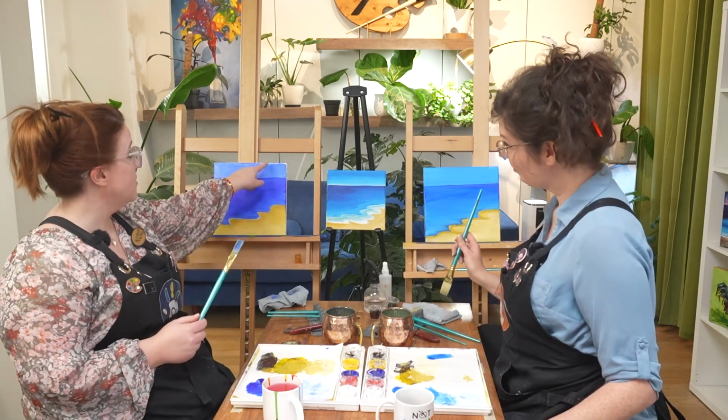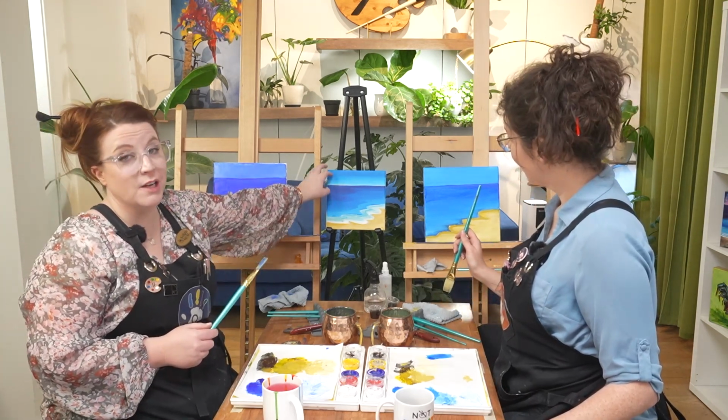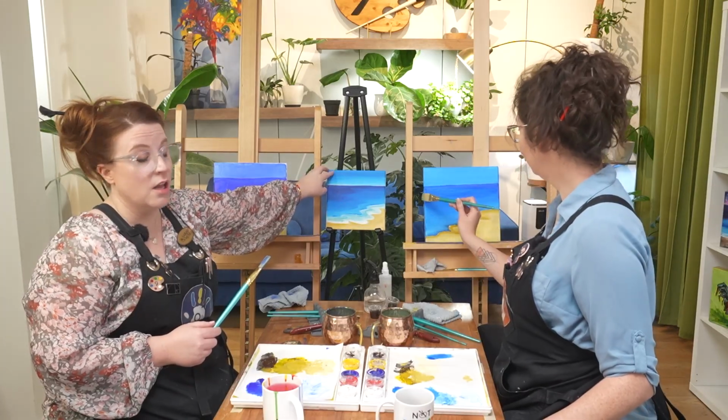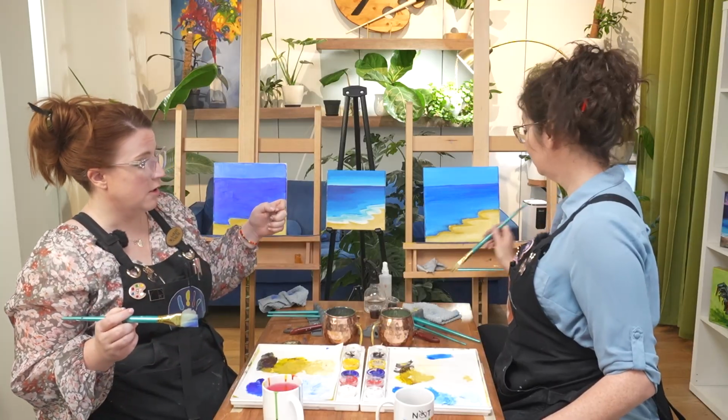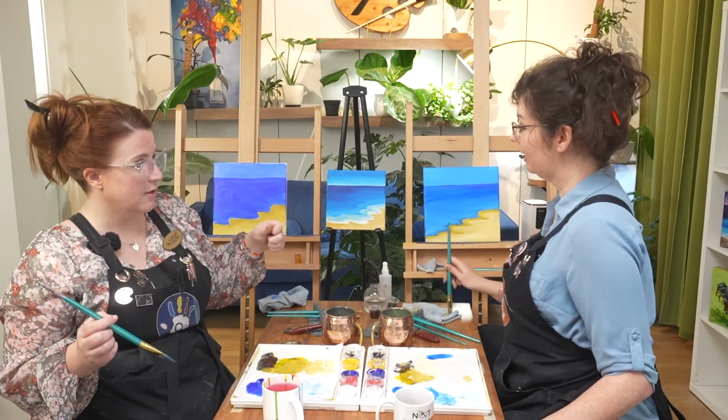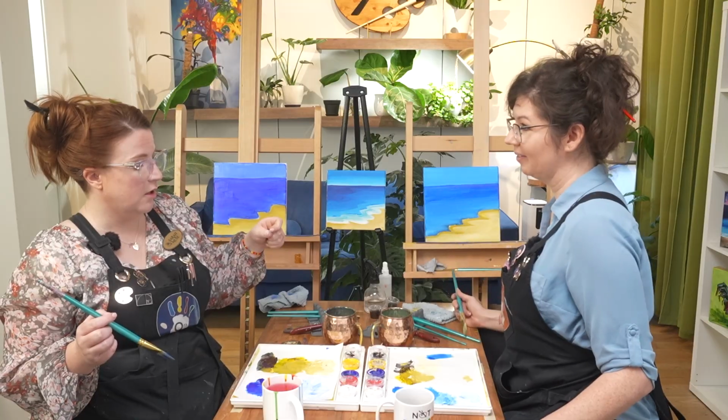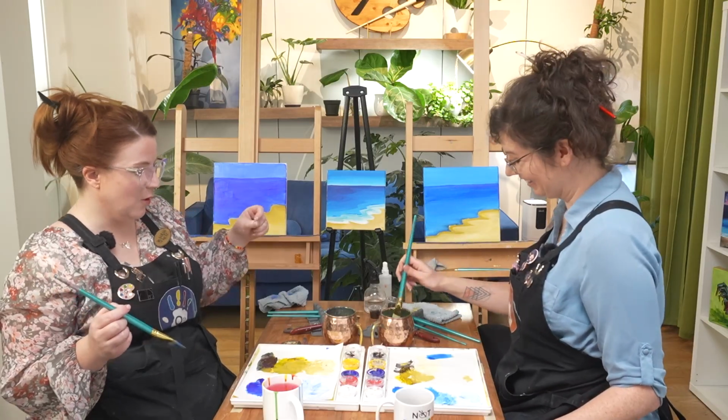This doesn't go as dark as this, so you're not going to get all the darkness. Are you going to go from light to dark or dark to light? I'm going to go from light to dark. I'm going to go from dark to light. I'm going to put the white down and then blend it up with water. Oh, that sounds fun.